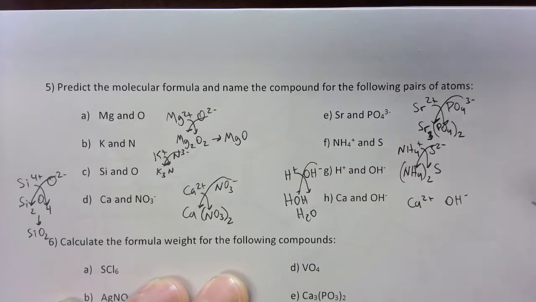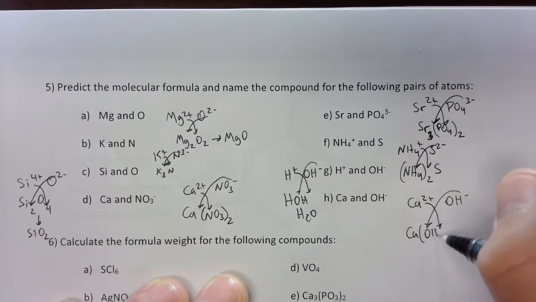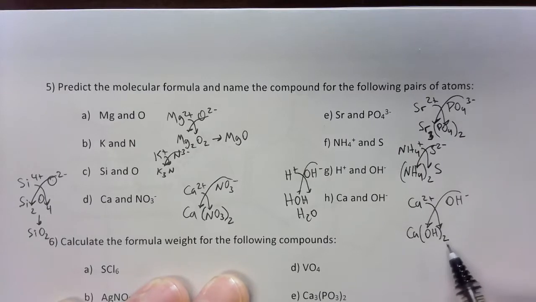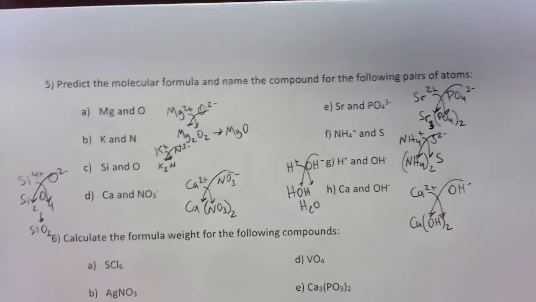Calcium 2 plus, OH minus. Calcium's going to get the 1, OH is going to get the 2. We need to put that in parentheses because it's a polyatomic. And this is calcium hydroxide.